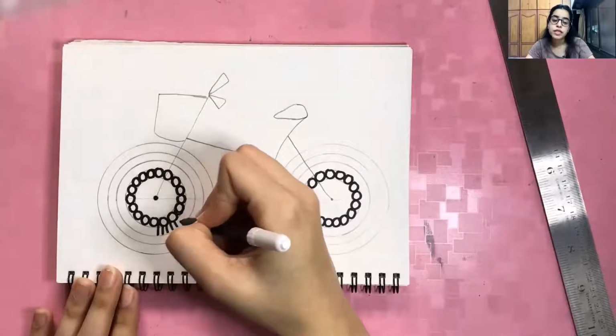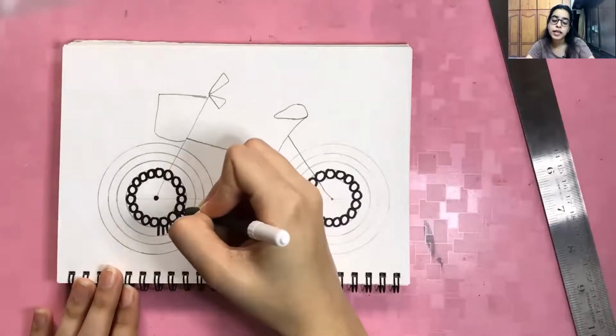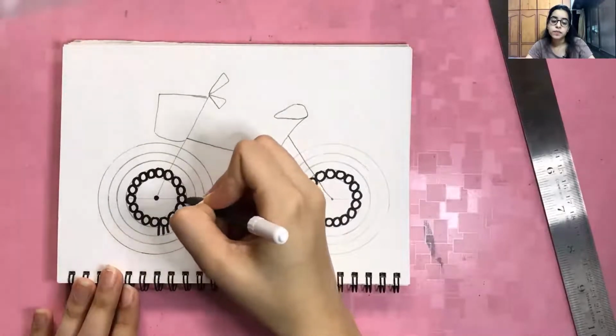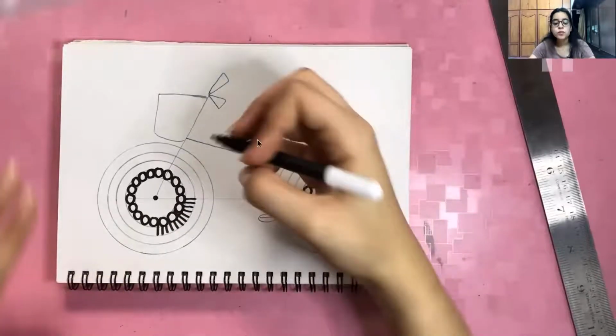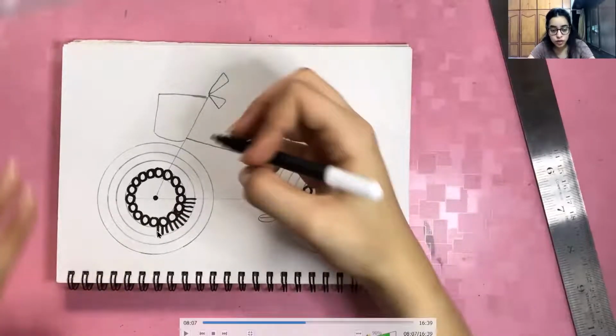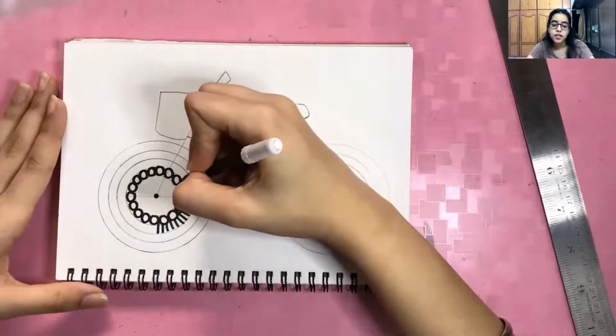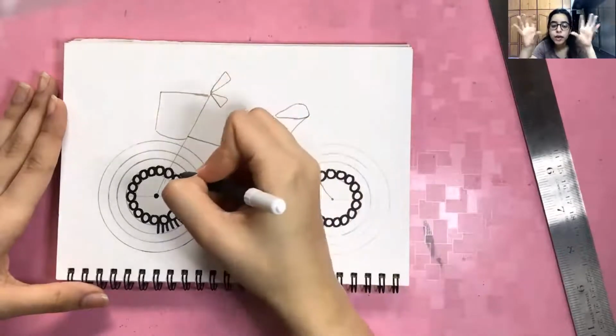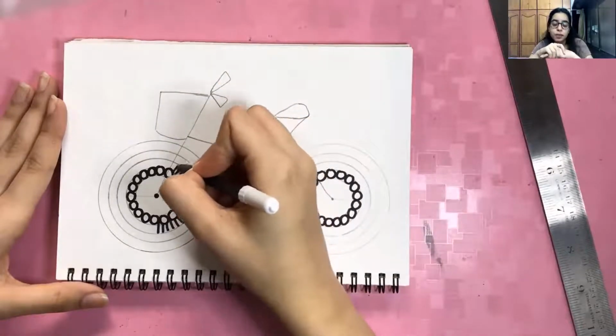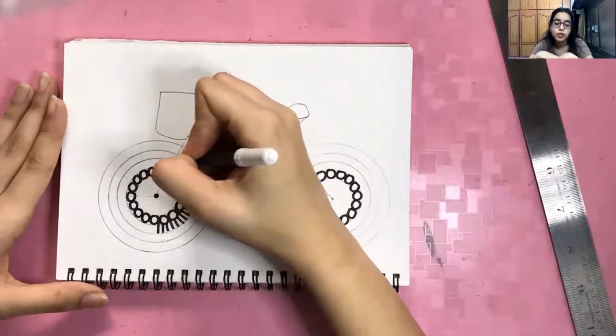I'm going to draw these simple lines over here. Okay, so could you spot these lines that I'm creating over here? So this is the simple pattern that I'm giving over here, a simple set of lines, and I'm going to follow it throughout this gap of circles. These are tiny, cute mandalas on wheels of a bicycle that I'm trying to create over here.